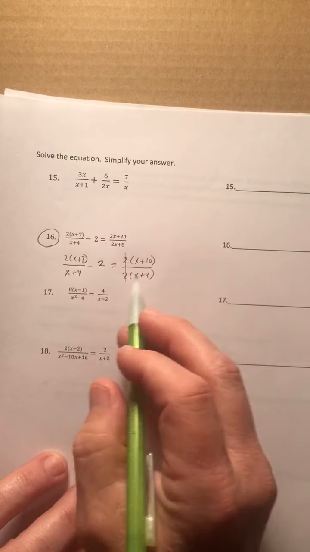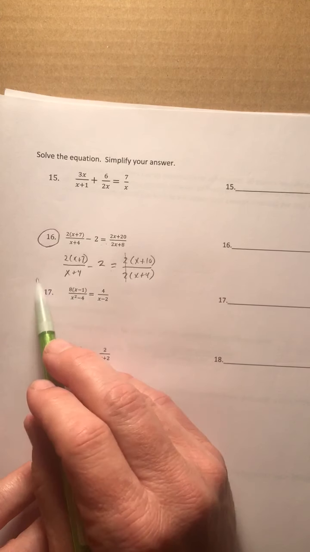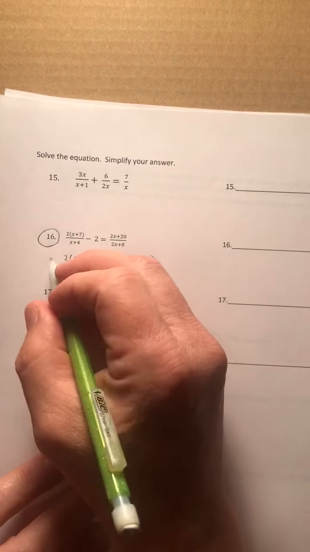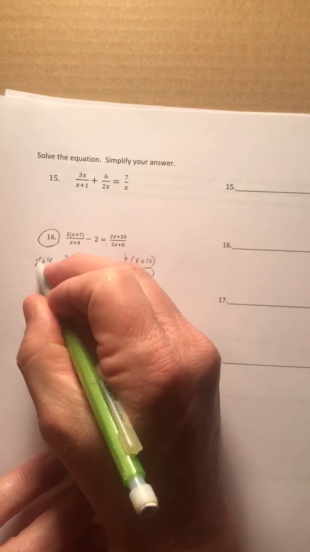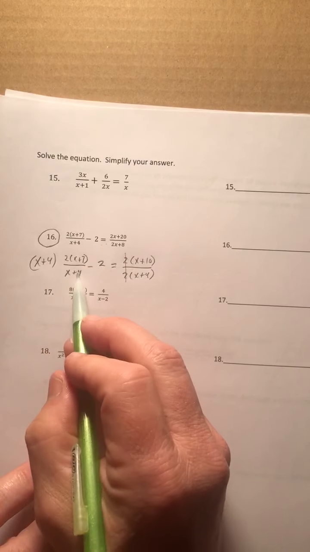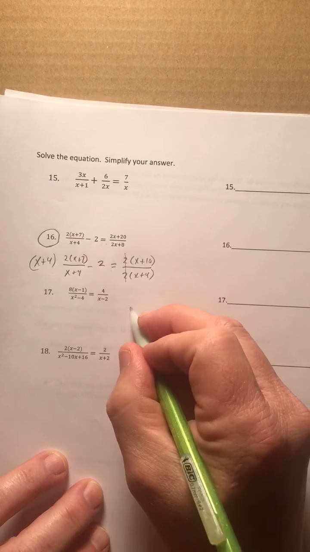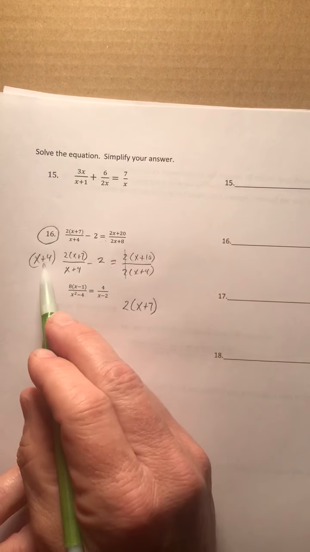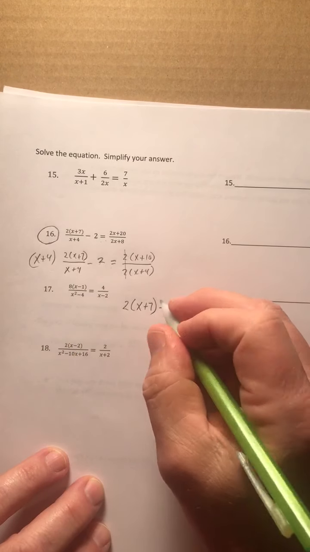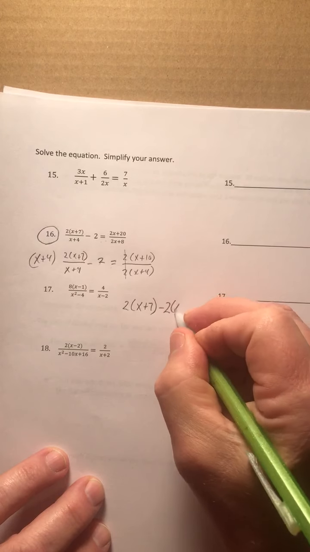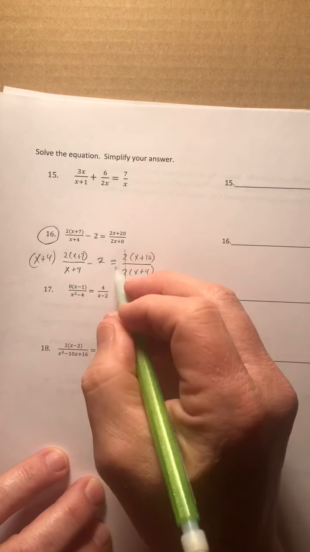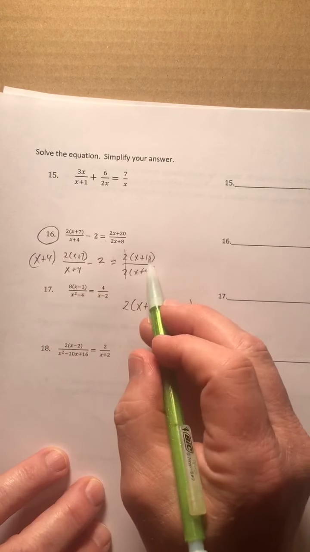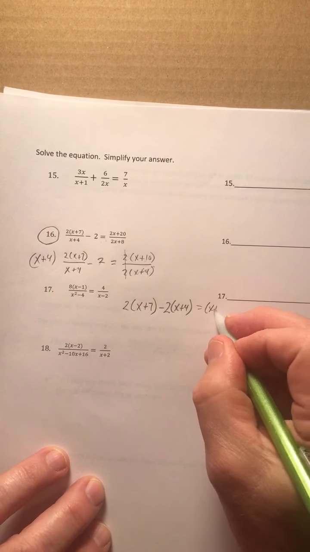So again, it's got an equal sign. So if we multiply by the common denominator, we can get rid of the fractions. So I'm going to multiply everything by x plus 4. So x plus 4 and x plus 4, they cancel out. So it leaves me with 2 times x plus 7. I have to multiply that by x plus 4. So it's a negative 2 times x plus 4 equals, and then x plus 4 and x plus 4, they cancel out. So it leaves me with x plus 10.